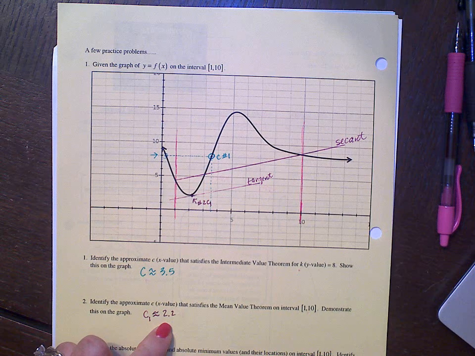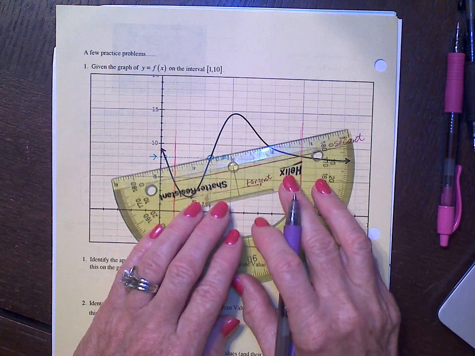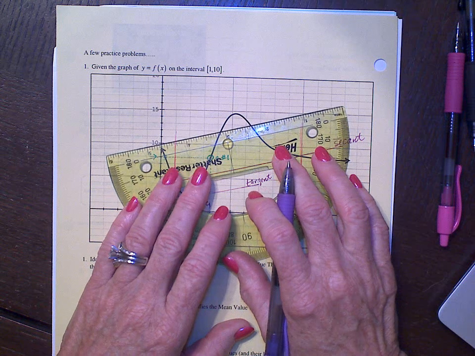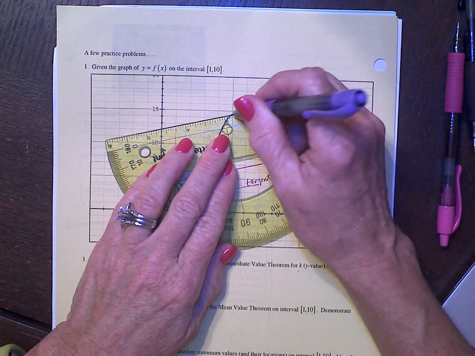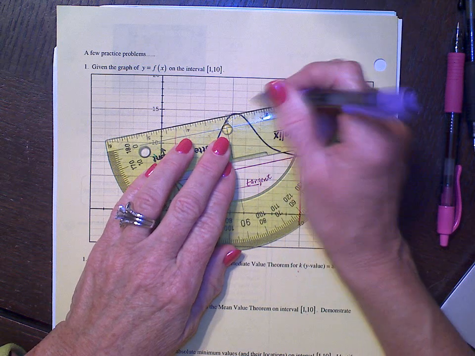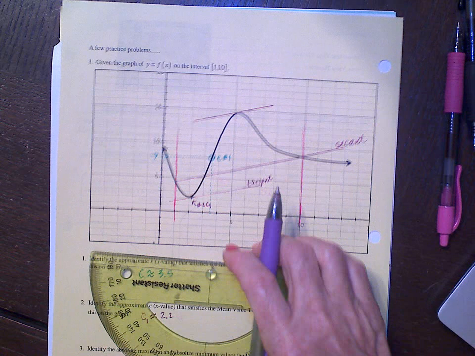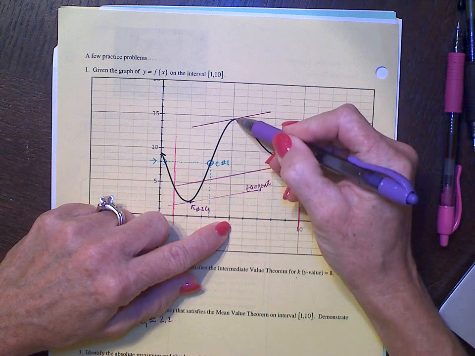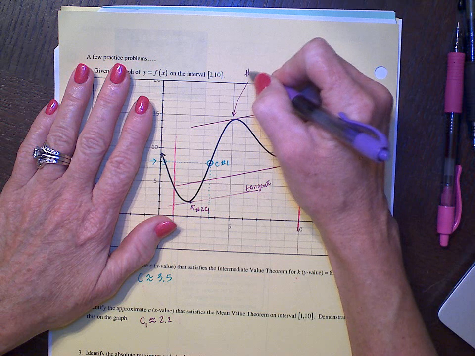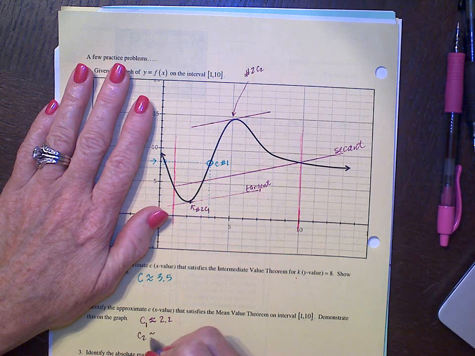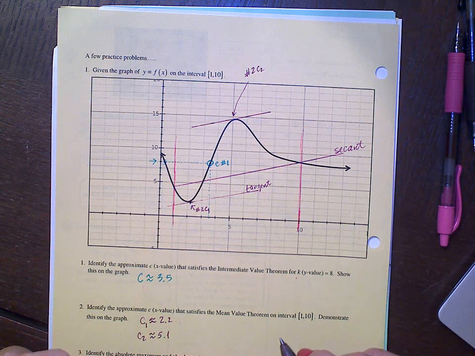All right, now why did I say C1? Because if I took my secant line and went the other direction looking for another parallel tangent line, we're going to find one up here. And I'm thinking it's right about there. Maybe that looks like 5.1 or so. So C2 is approximately 5.1. All right.